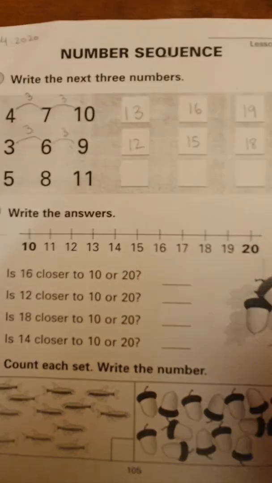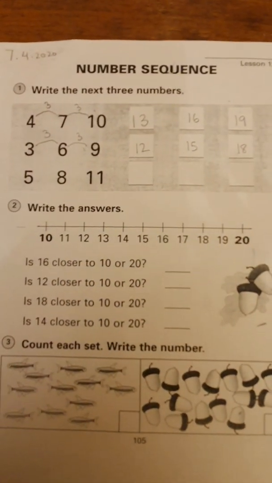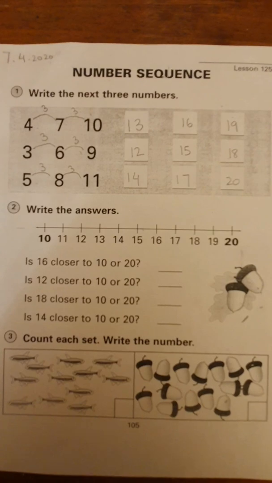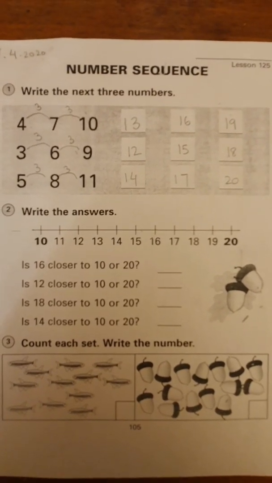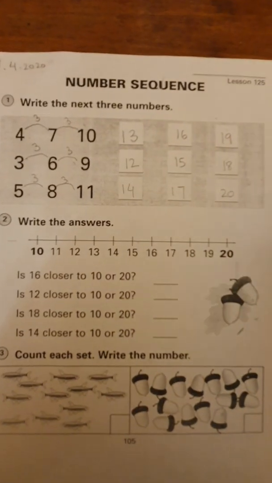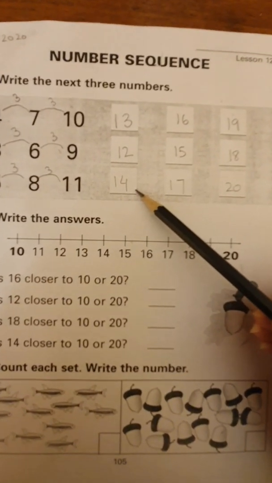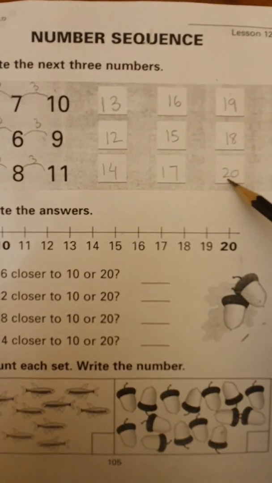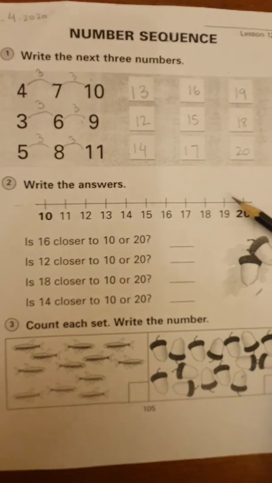Okay, now I'm going to give you guys a while. You do the last row and then we're going to match our answers. Okay, guys, so in the last row as well the difference was 3 and after 11 we're going to skip count by 3. So we have 14, then we have 17 and then we have 20. I hope all of you got this right. Now let's move to the next part.